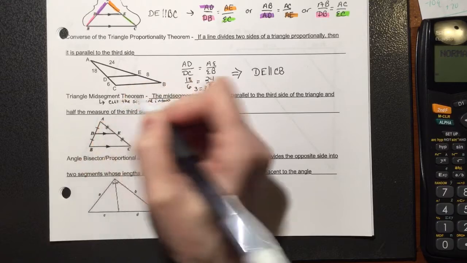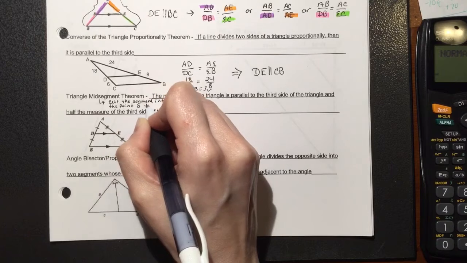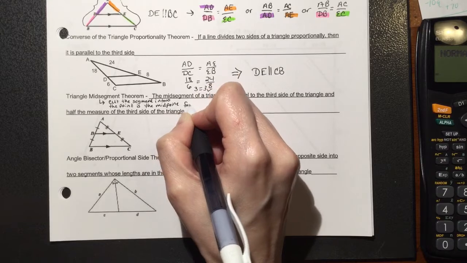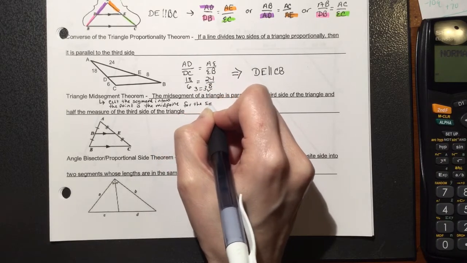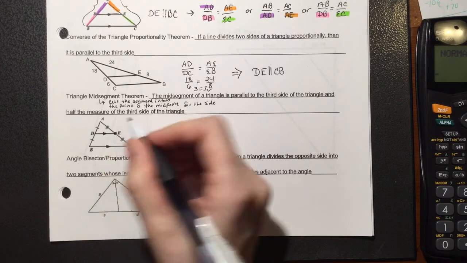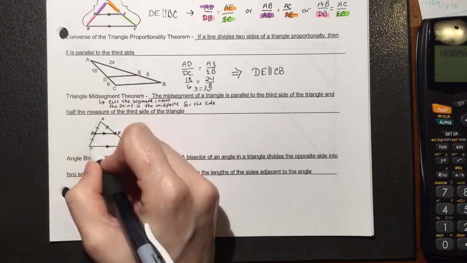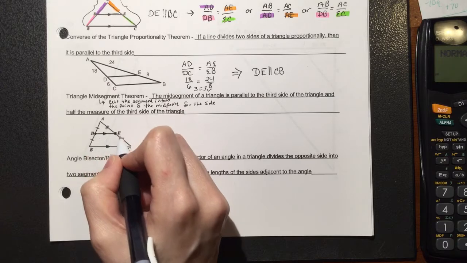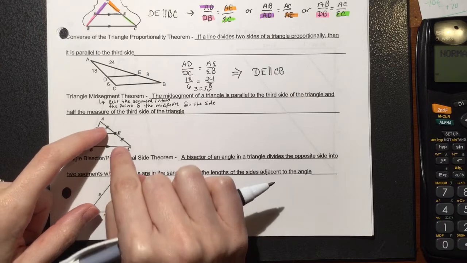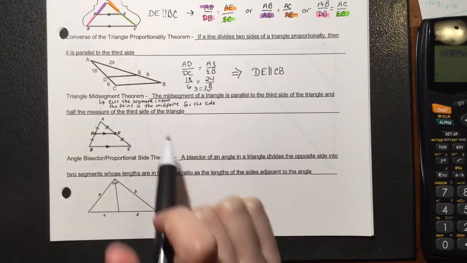Or you could also look at it as the point is the midpoint for the line or the side. So the mid-segment of a triangle, if you're looking here, this point E is going to be the mid-segment for AC, and DE is the mid-segment for AB, meaning it cuts it into two equal parts. And if you look at the picture, this part is equal to that part, but they're not necessarily equal to each other. They just have to be equal on the line that they're on.